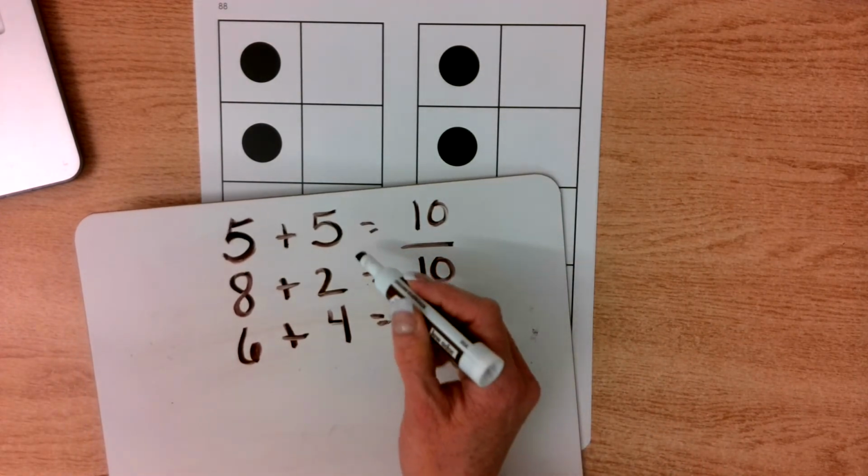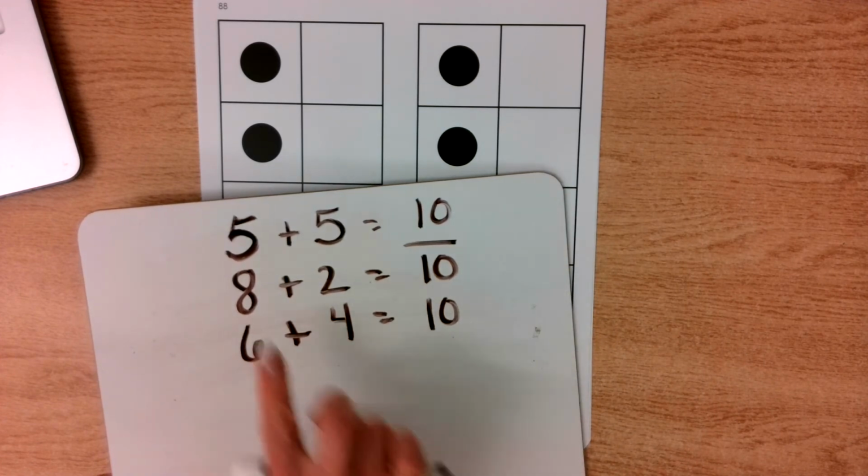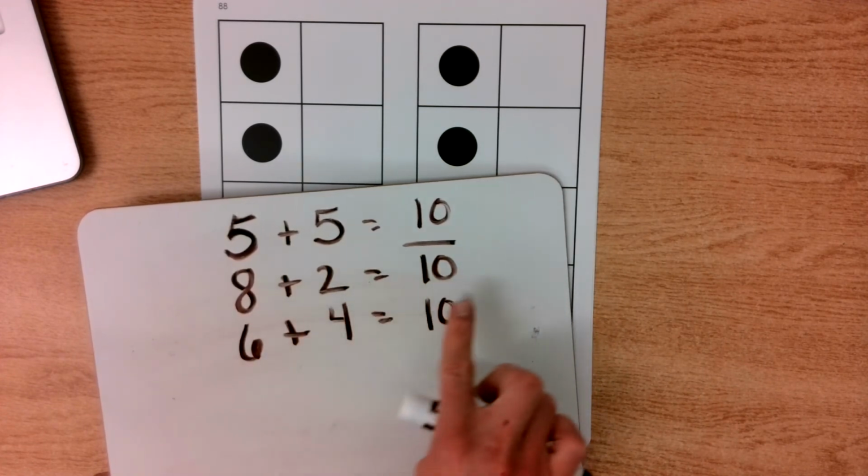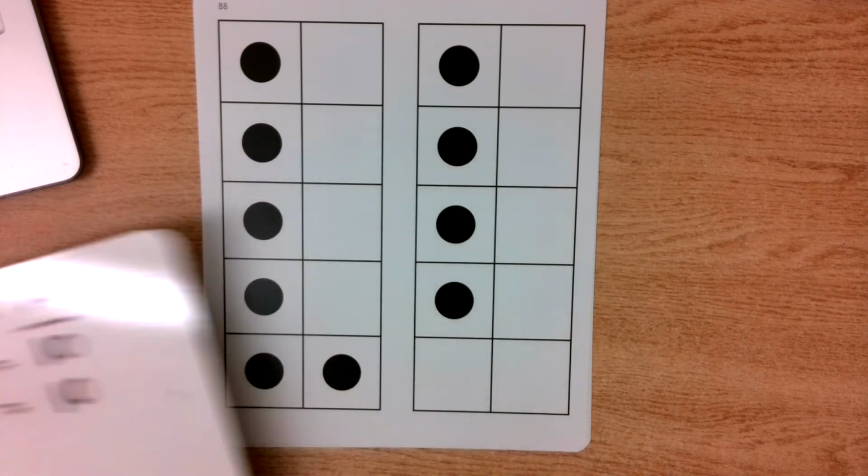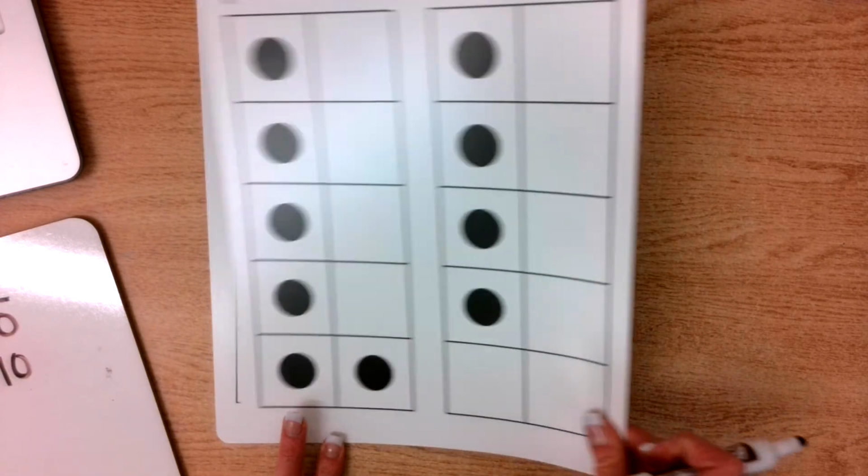So right now we're making a small list of combinations of 10. 5 plus 5 equals 10. 8 plus 2 equals 10. 6 plus 4 equals 10. All right, let's check out the next card.